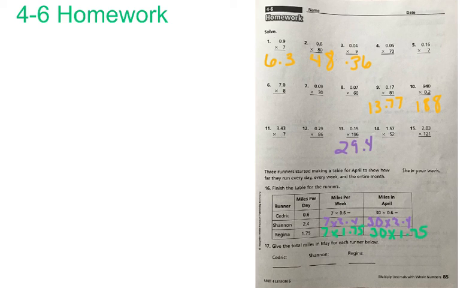So make sure you actually solve each problem here in this table and finish the rest of the page. When you've completed your work, you can go ahead and take a picture, upload it to Teams, attach it to your assignment, and turn it in. Thank you.